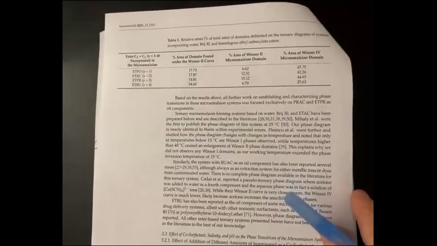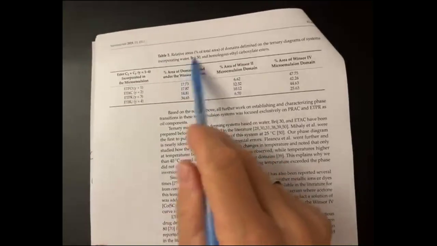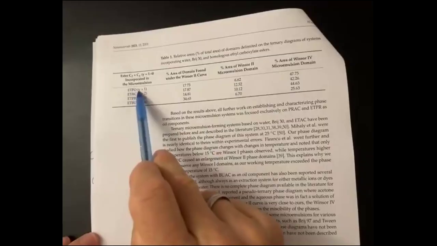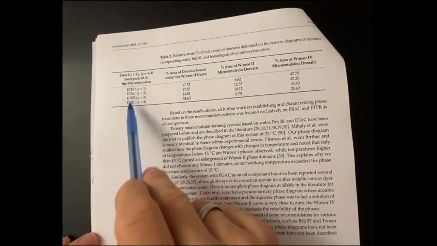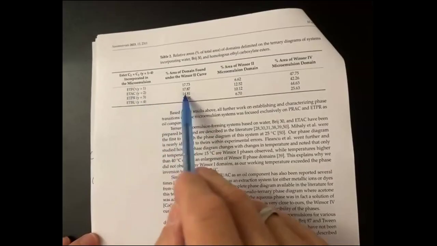All right, also let's stop sharing. Let's go back to here and keep reading. Did we finish? Yes, we did finish that. Keep going. All right. Here's the relative areas: ethyl formate, acetate, propionate, butyrate.